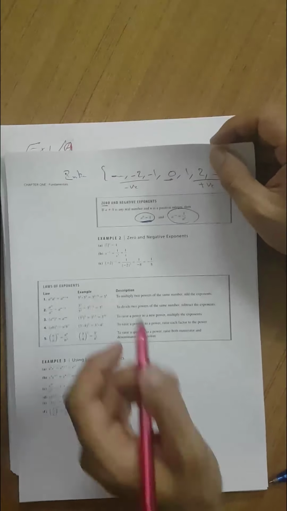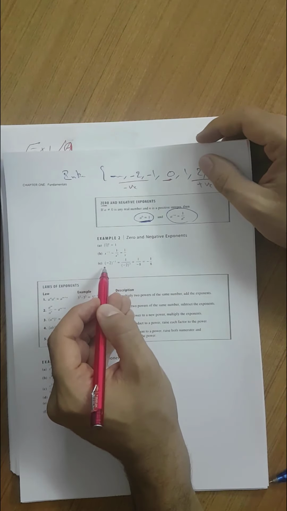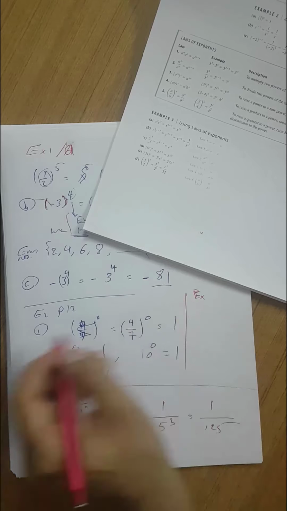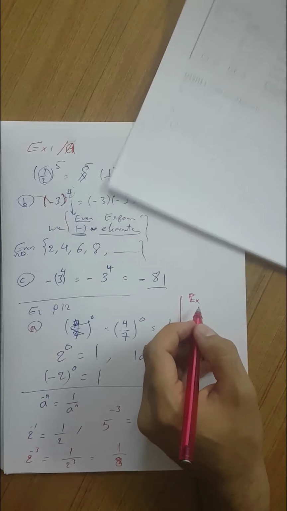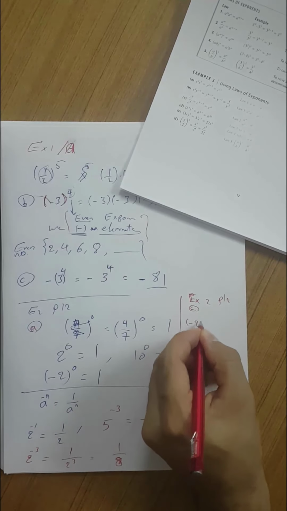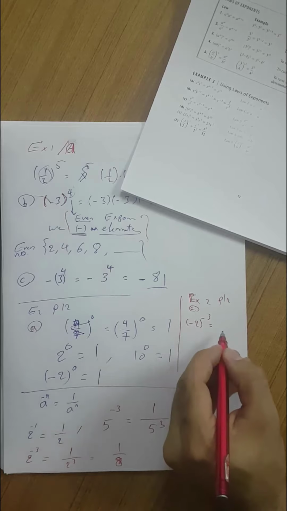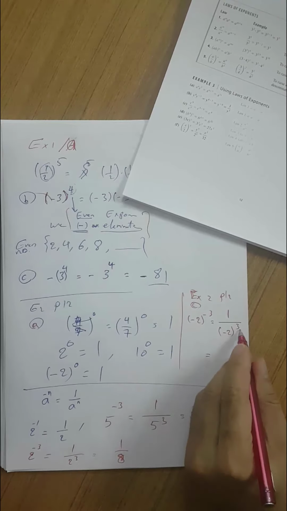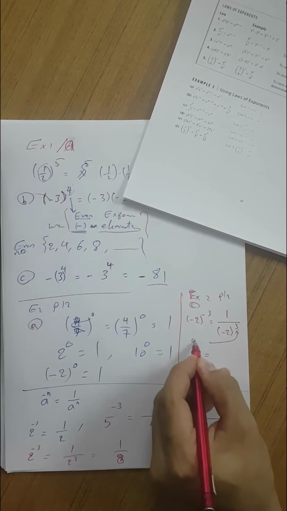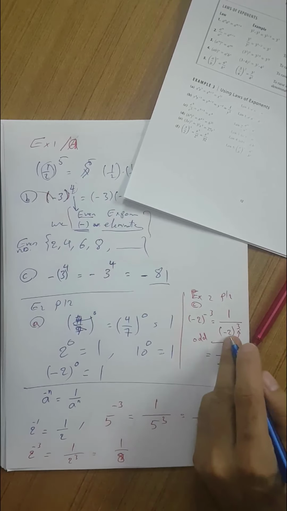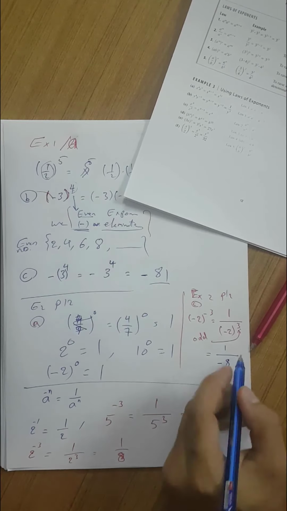Okay, now I'm going to clarify example 2 on your page 12, part C. We have example 2 again, part A. Now I'm going to talk about part C. We have minus 2 to power minus 3. So, as I will say directly, minus 2 to power 3, and you know it's an odd exponent, not even. So the minus will remain. Now 2 to power 3 is equal to 8. That's all that you have.